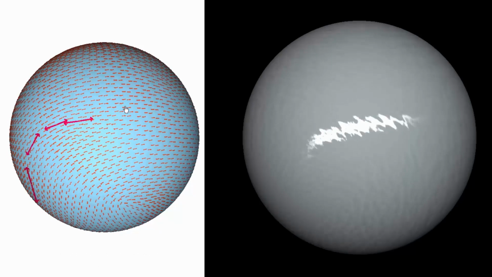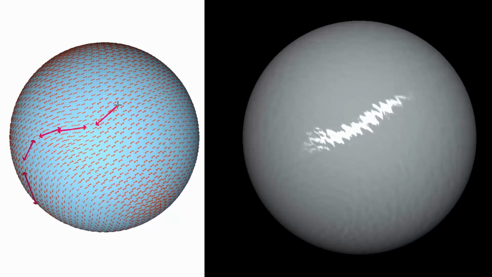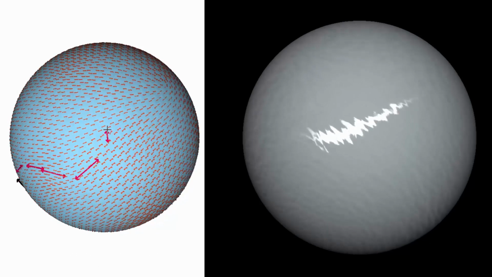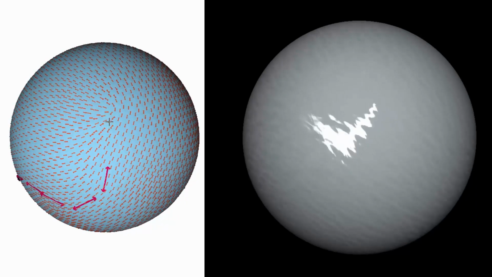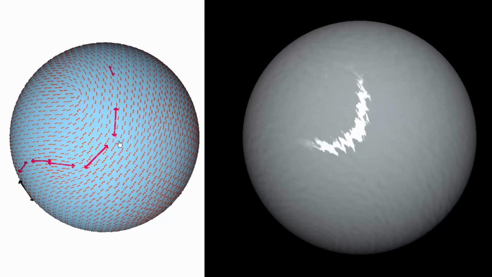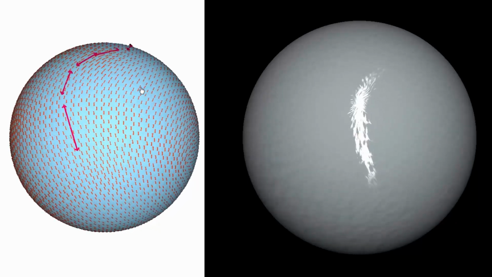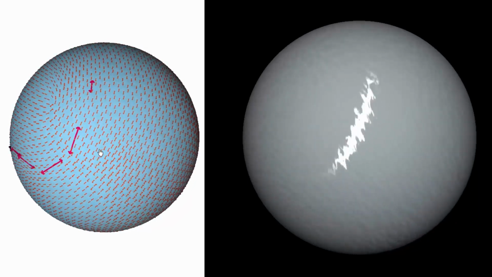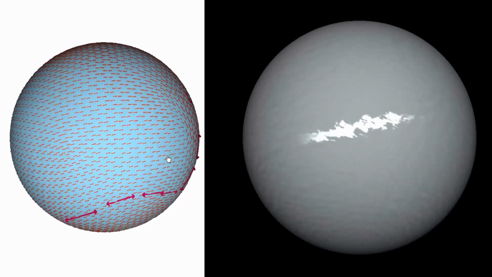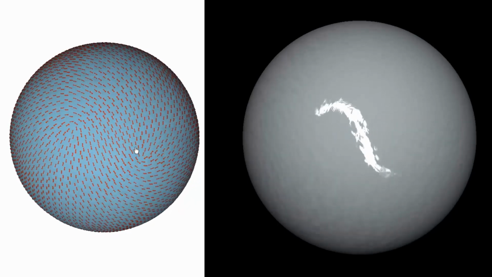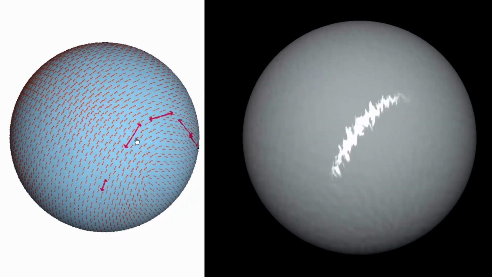The ability to modify n-field splines in real time enables immediate feedback on the effects of the constraints on the shape of the highlights. In this example, we used unit length n-fields, which assures a constant intensity of the highlights, but at the same time does not allow the user to suppress the highlights close to singularities.